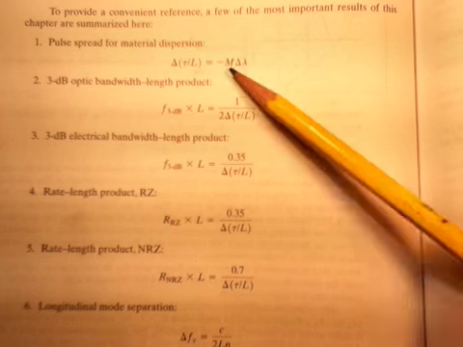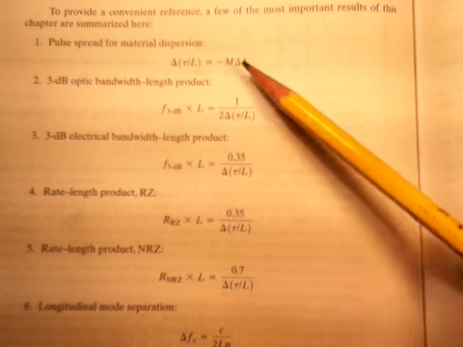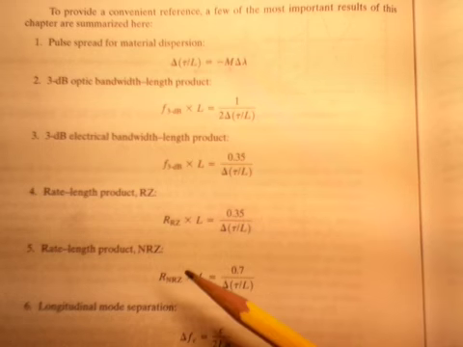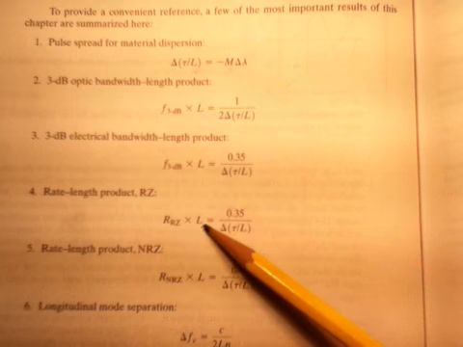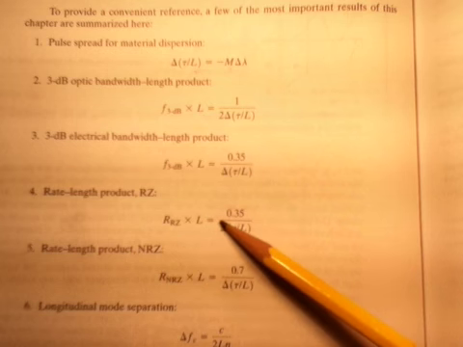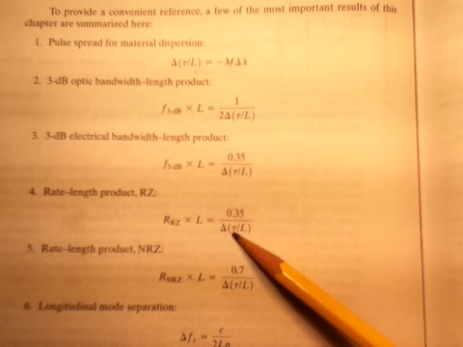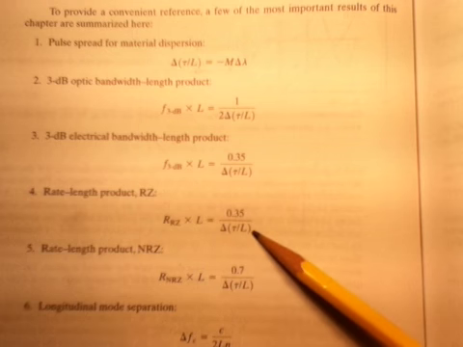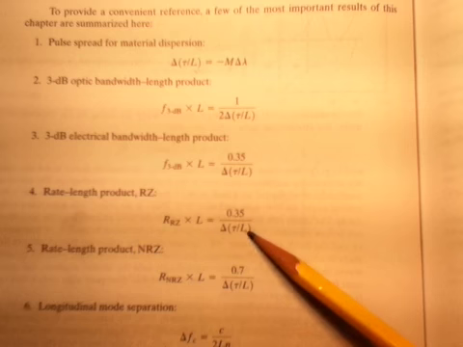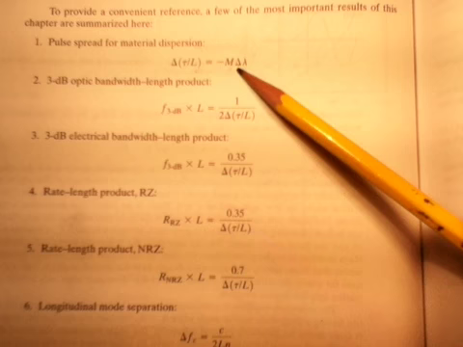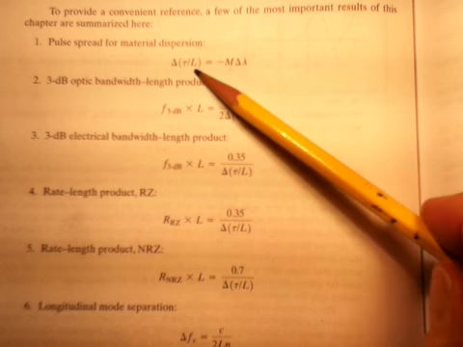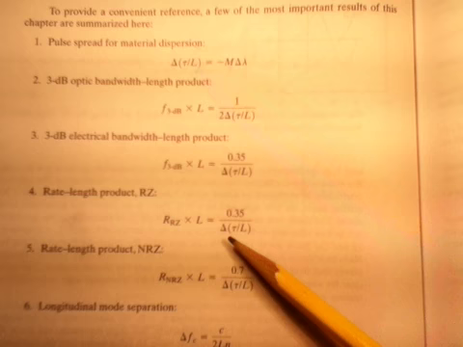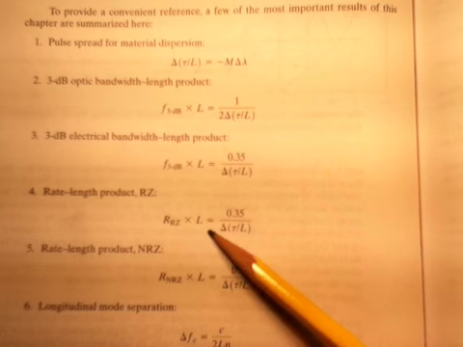And we were able to go ahead and make some calculations, but what we did was we showed that this gives rise to the rate distance product being essentially a constant, whatever that dispersion per unit length is. And that rate distance product is inversely proportional to the pulse spread per unit length. So it's good to have a small pulse spread per unit length. And that's why it's good to use lasers instead of LEDs, because they have a small delta lambda, giving rise to a small pulse spread per unit length, giving rise to a large bandwidth distance product.